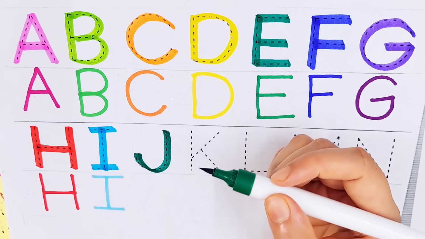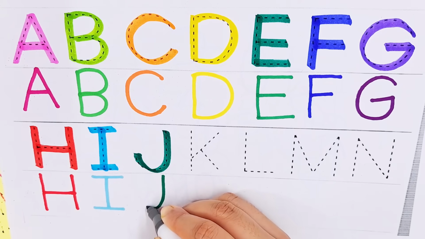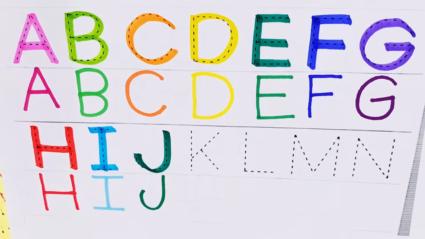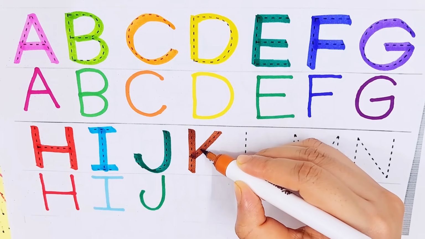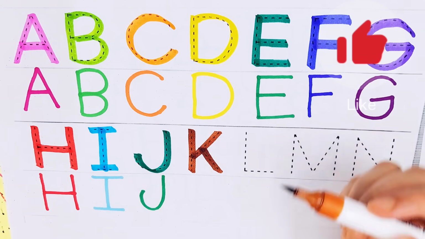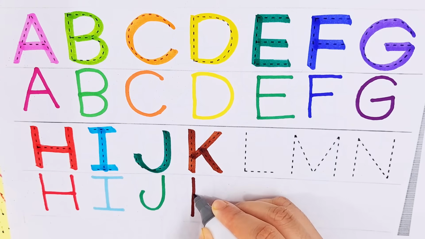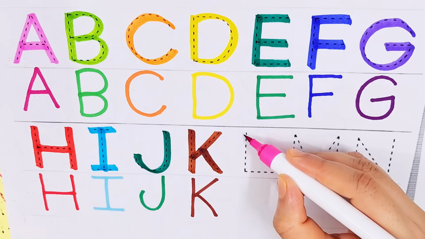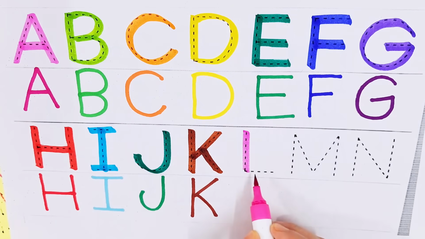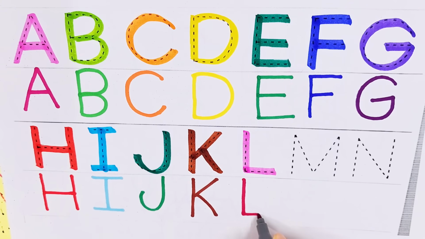J for jam. J for jelly. K for king. K for kiwi. L for lollipop. L for lion.